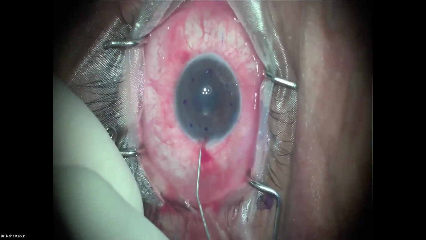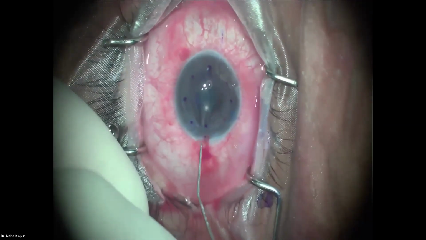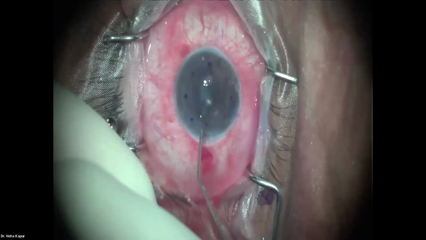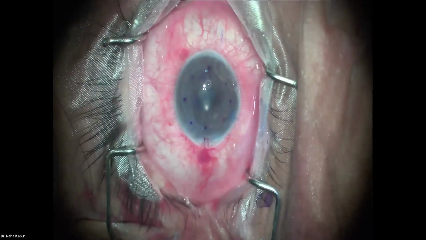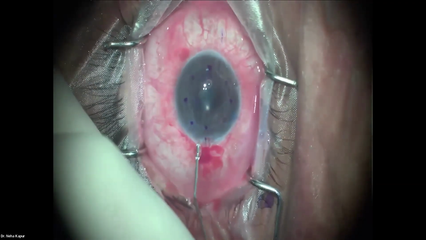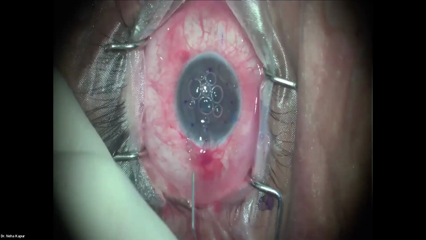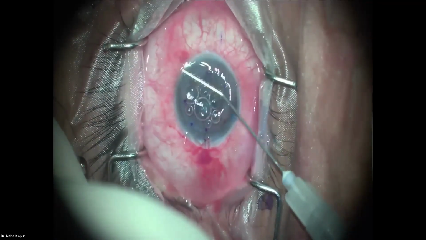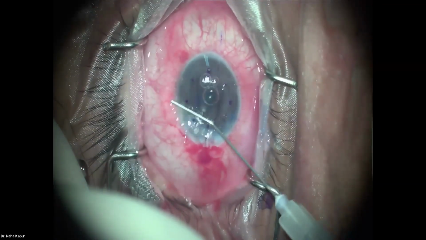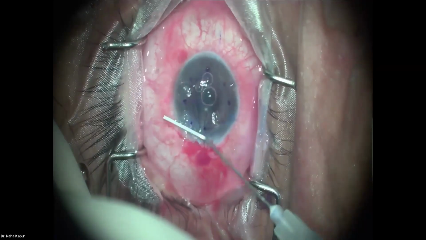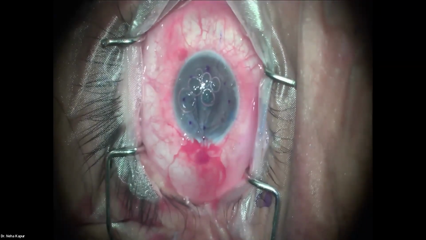The next step is you put an air bubble inside the eye. But the air bubble, the plane is important. And the air bubble has to be put under the lenticule. Hydro.